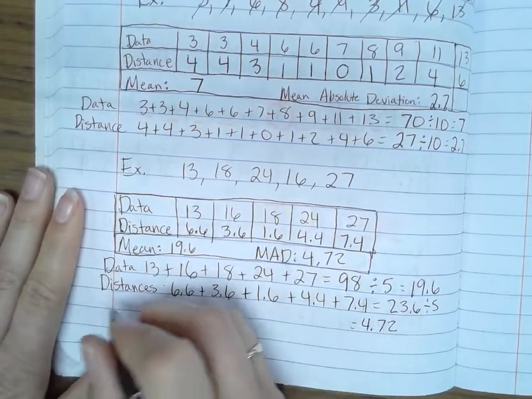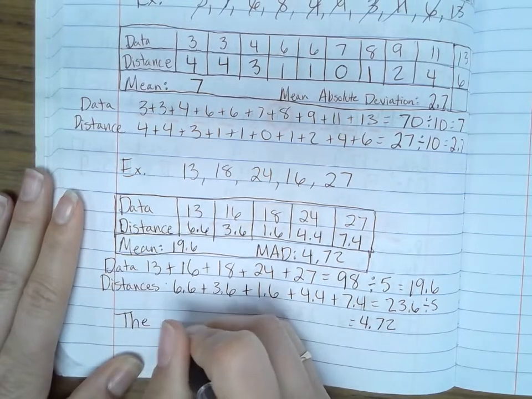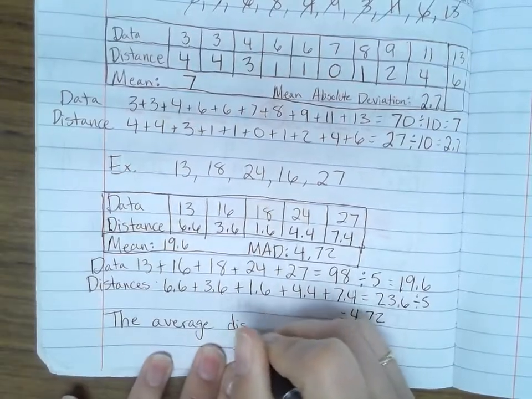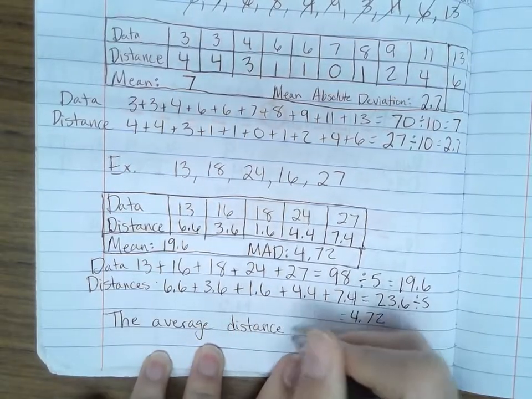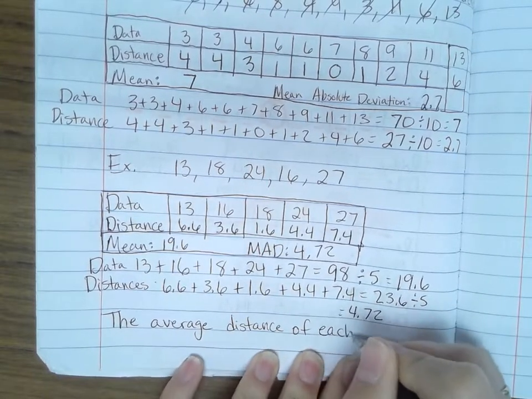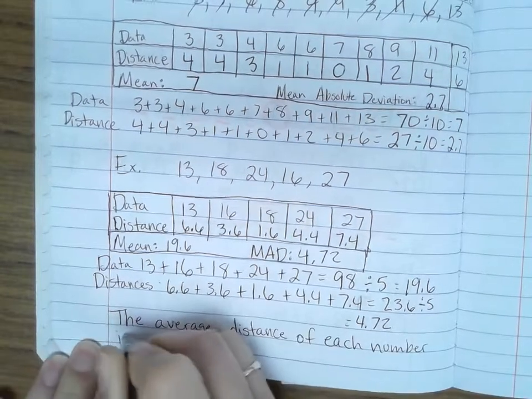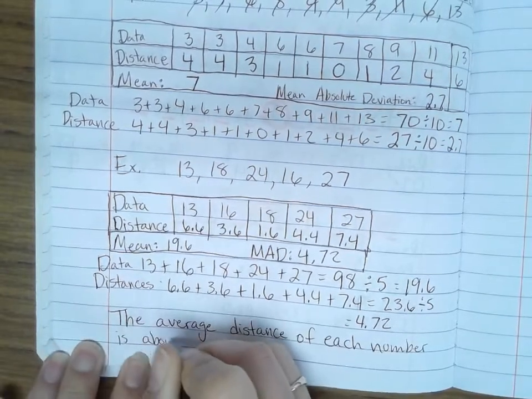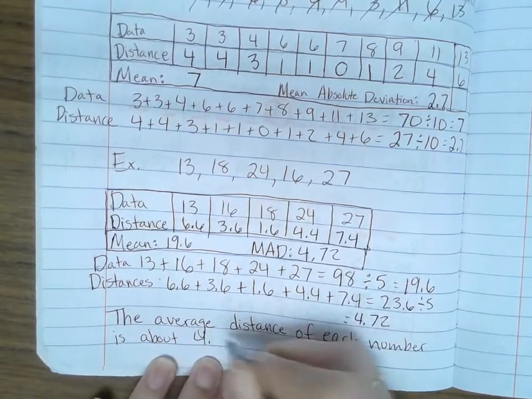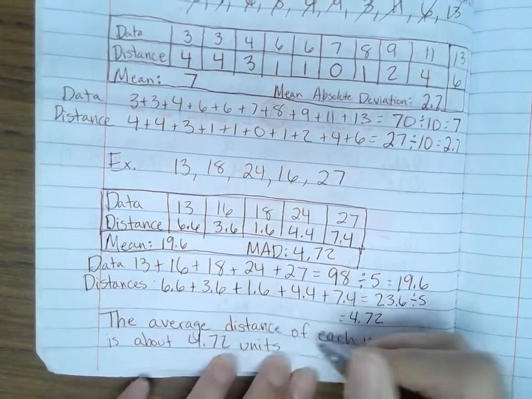It means that the average distance of each number is about 4.72 units away from the mean.